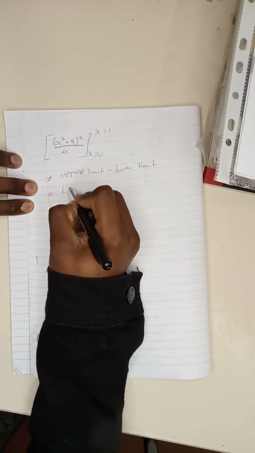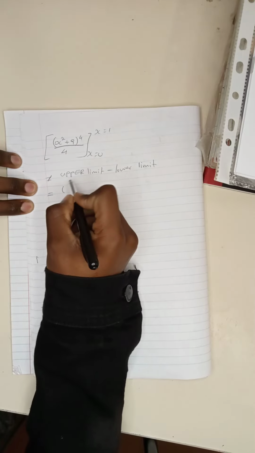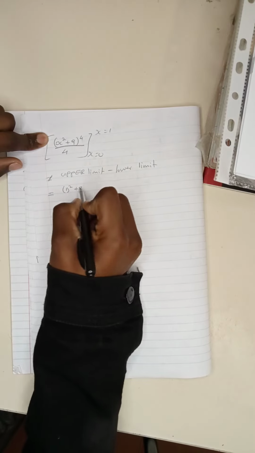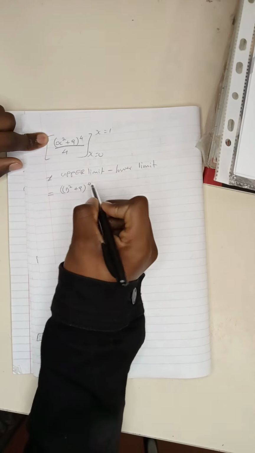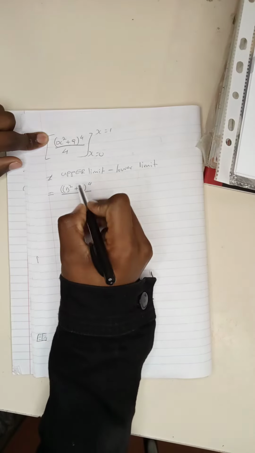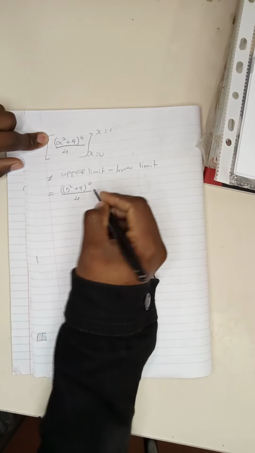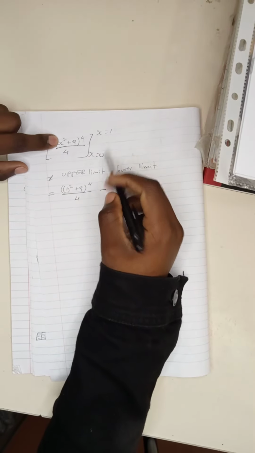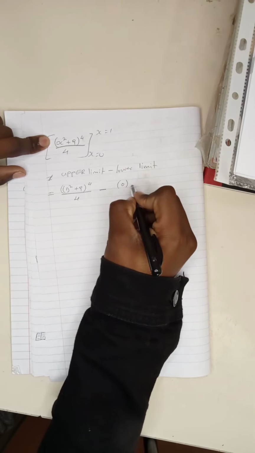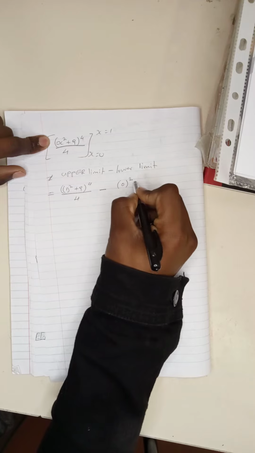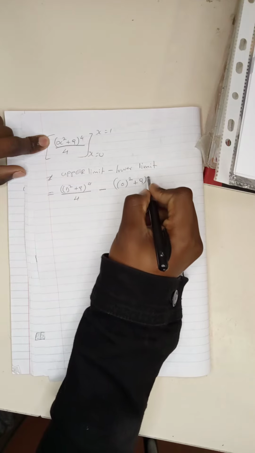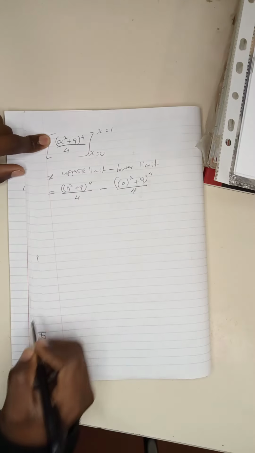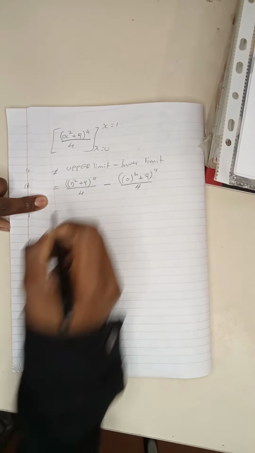So we're going to have, instead of x, we substitute (1 squared plus 9) to the power of 4 all divided by 4, minus, instead of x, we substitute 0: (0 squared plus 9) to the power of 4 all divided by 4.